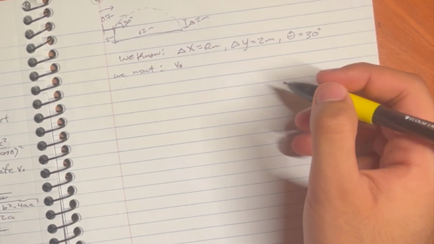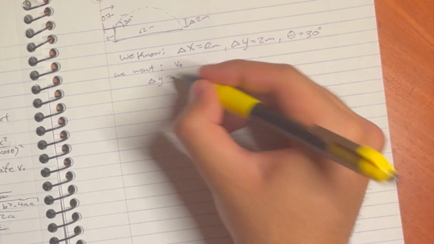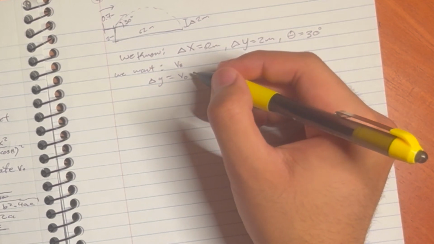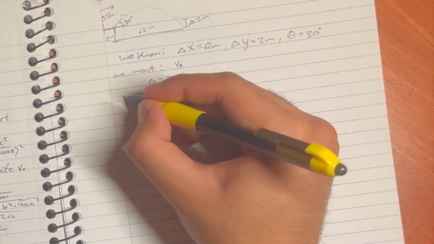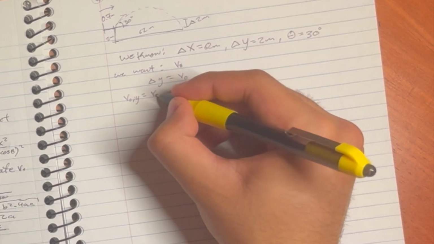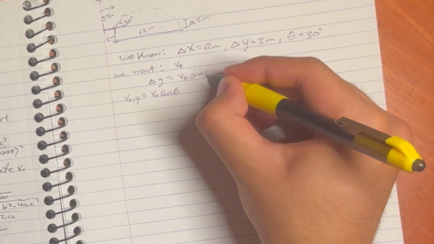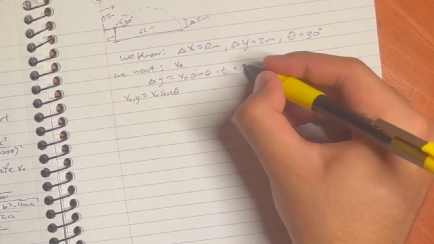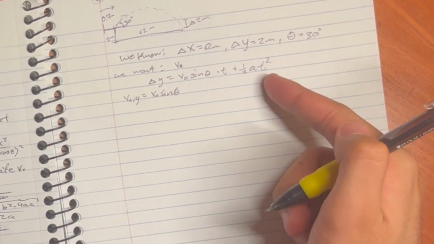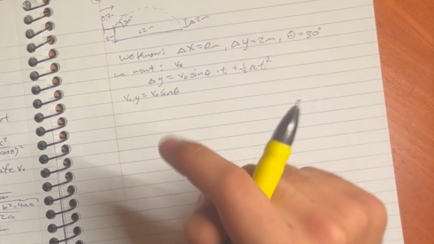The equations which I used were change in y is equal to v naught in the y direction. So we're going to say v naught in the y direction is equal to v naught sine of theta. So we're just going to place that in. Sine of theta, and that's going to be times time plus 1/2 acceleration times time squared. Now, what's difficult about this is that we are not given time. So we can give time in terms of these things.